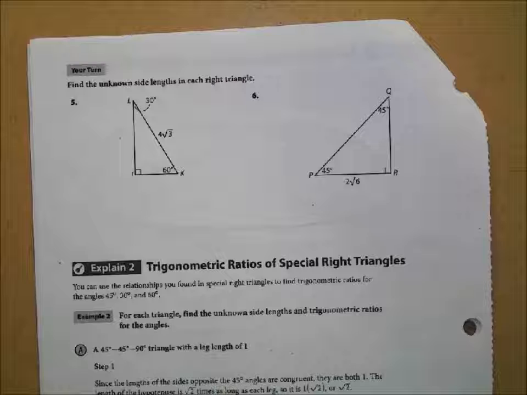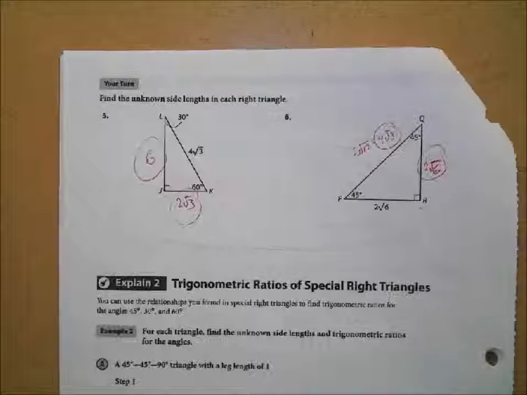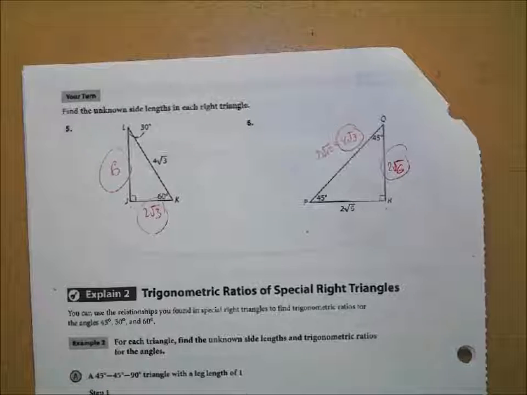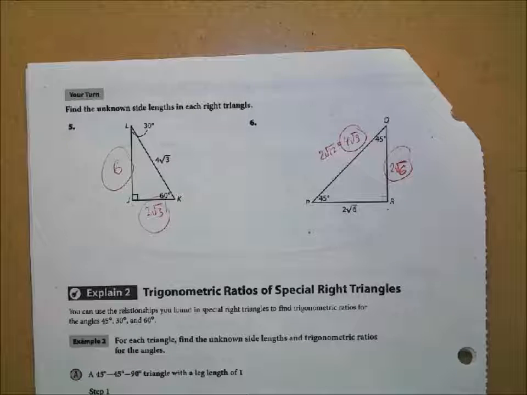All right, let's go over these here. So there are our answers. Questions on any of those?